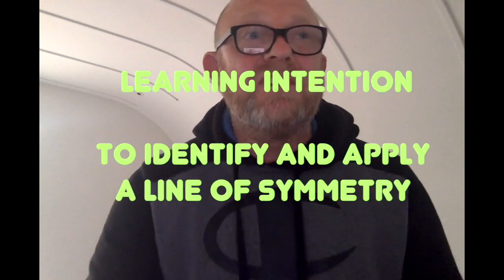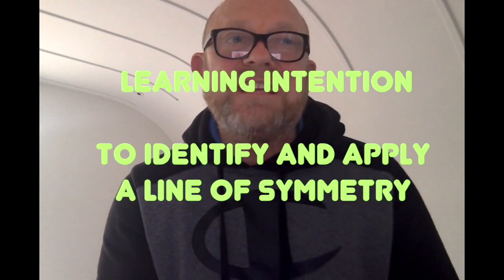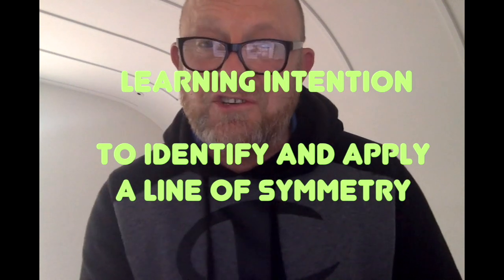So today's learning intention is we are learning to identify and apply a line of symmetry. And that line today is a vertical line. Now, the success criteria for it is I can recognize and apply a vertical line of symmetry. I can determine the properties of symmetry in designing an image with more than one element. I can create symmetrical patterns with both regular and irregular shapes.